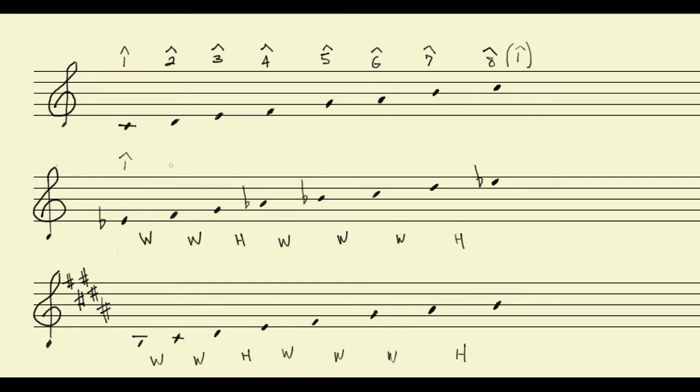The next note of the scale, F, will be my new scale degree 2. The next note, G, will be my new scale degree 3. A flat will be my scale degree 4. B flat will be scale degree 5. C will be scale degree 6. D will be scale degree 7, and my E flat on top will be scale degree 8. Remember, we can always think of that again as the beginning of the new scale degree 1. 1, 2, 3, 4, 5, 6, 7, 8.